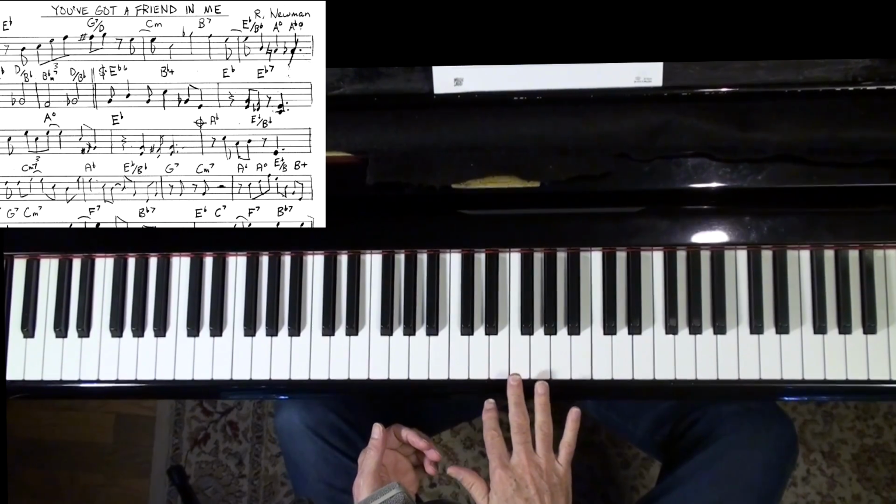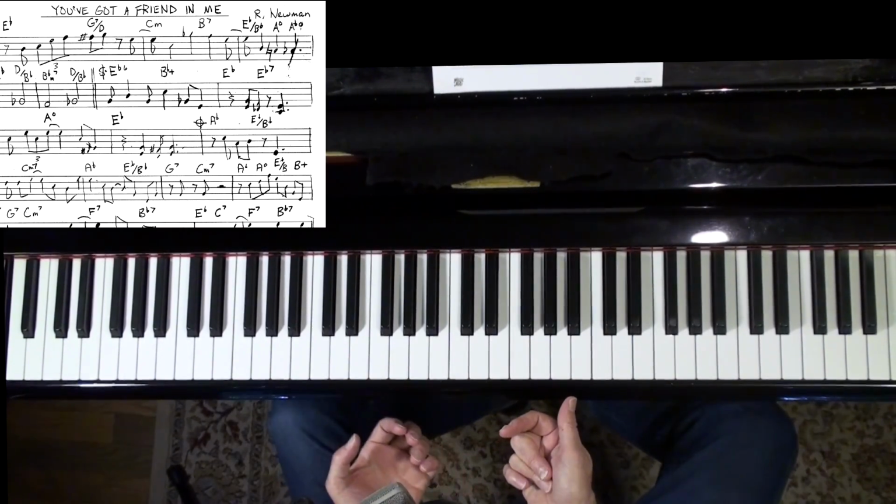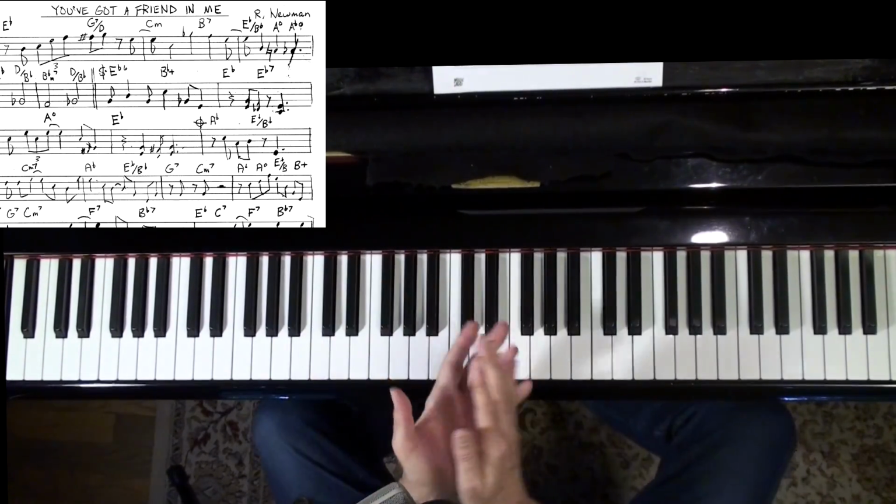Those are the chords and kind of the melody and a whole bunch of other junk on the song You've Got a Friend in Me by Randy Newman from Toy Story. And I'm trying to sneak this song past the copyright police on YouTube. So the way I'm going to do that is just by adding a whole bunch of other junk in there and just playing little parts of the song.